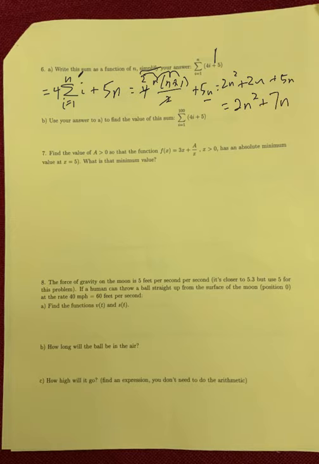And on part B, all we do is plug 100 in. So 2 times 100 squared plus 700, 7 times 100. And 100 squared is a 1 with 4 zeros multiplied by 2, plus 700 makes 20,700.